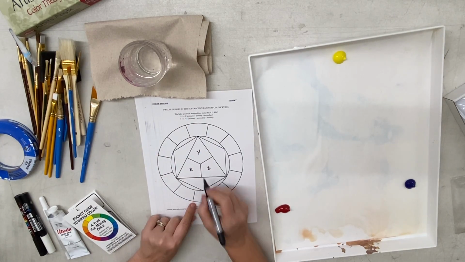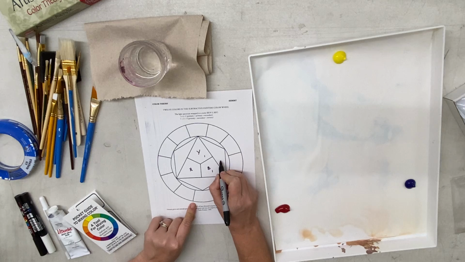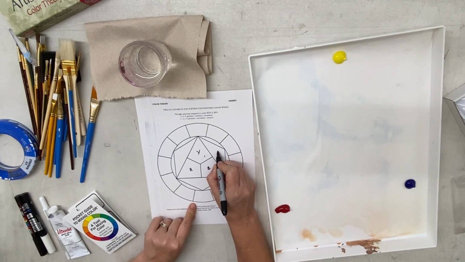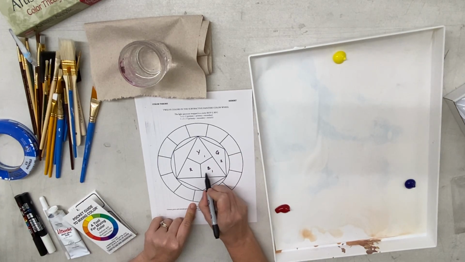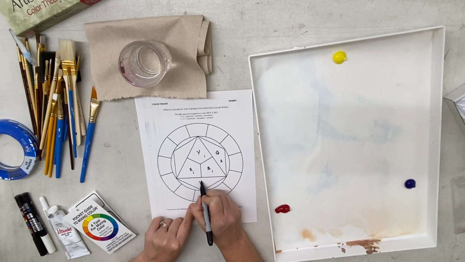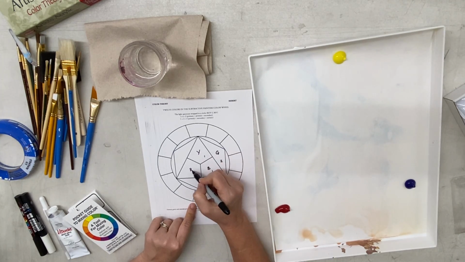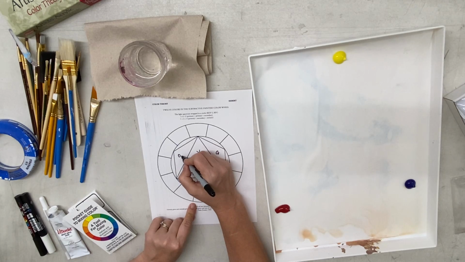Yellow plus blue together makes green, blue and red make violet, and yellow and red make orange.